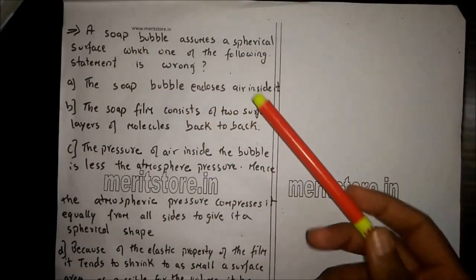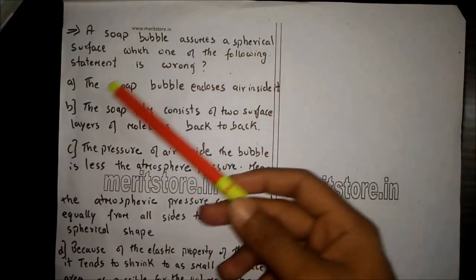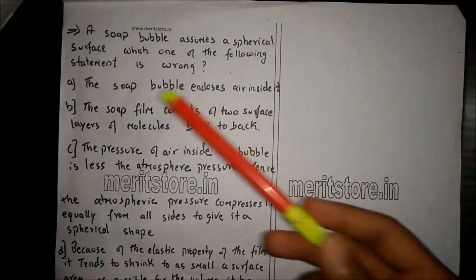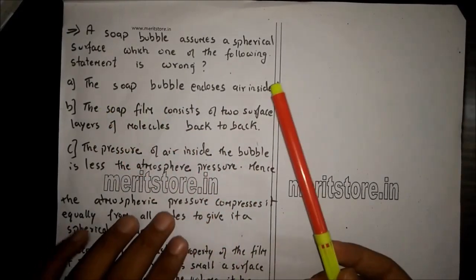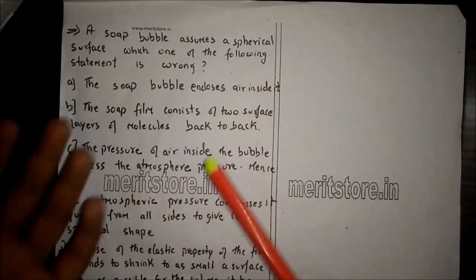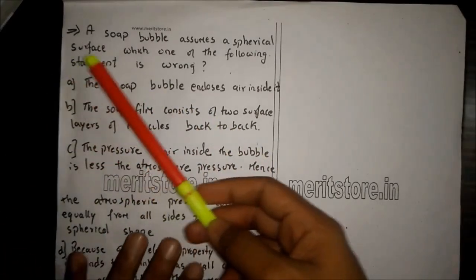A soap bubble assumes a spherical surface. Which of the following statements is wrong? Now we can look at the statements one by one. The first statement says that the soap bubble encloses air inside it, which is actually true. That is what a soap bubble does. So the first statement is true.